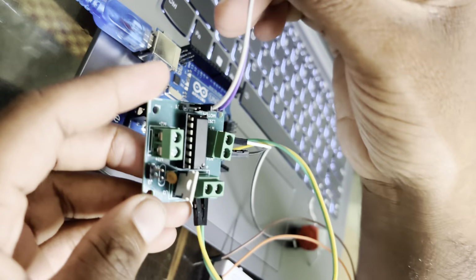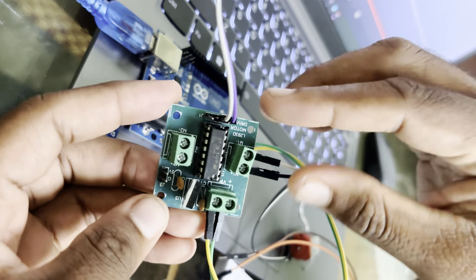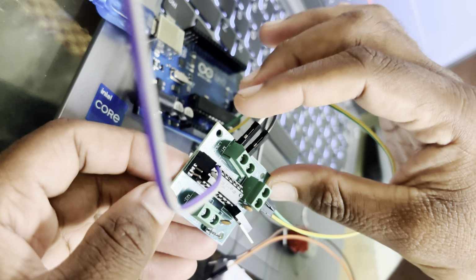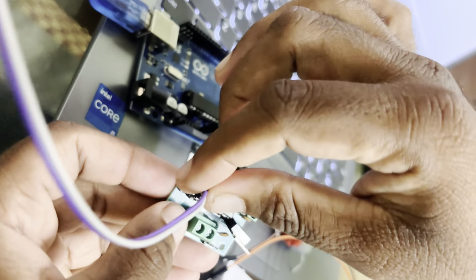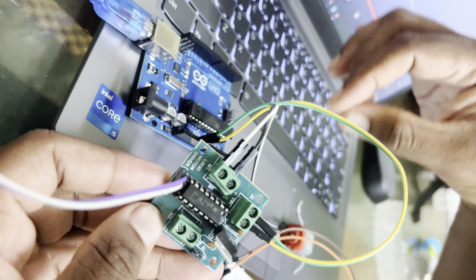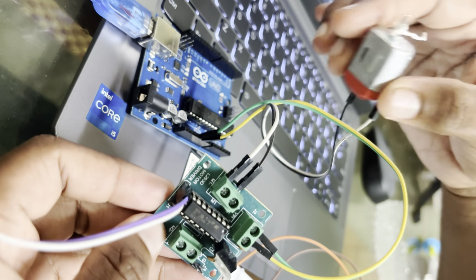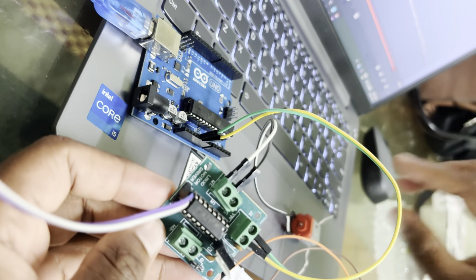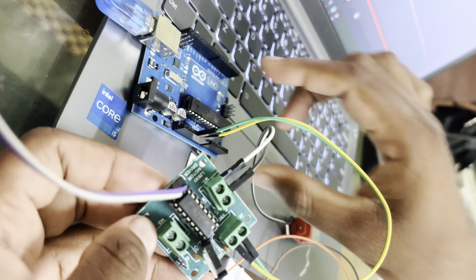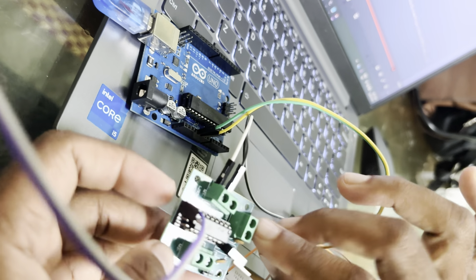output. Here this is the L293D. Here in this board, this is the motor driver inputs. Here we are going to connect the motor. Here we already connected this DC motor to these two pins. Here we need to give the power supply to the motor.